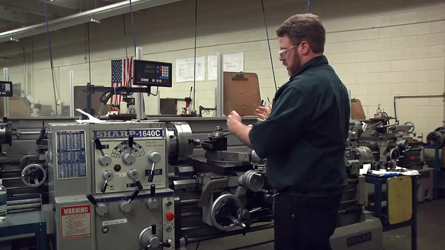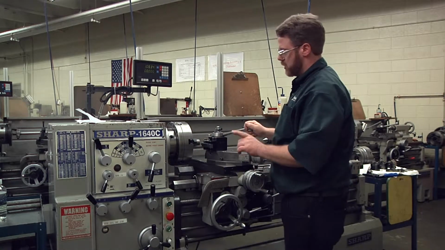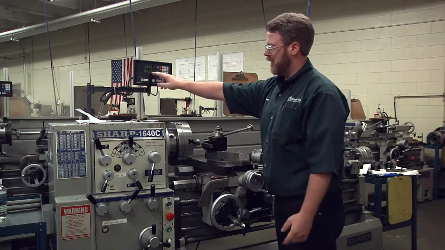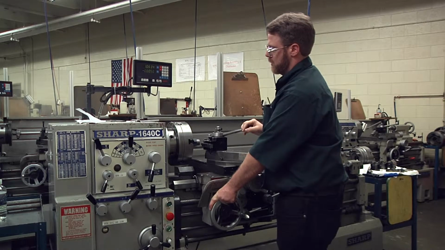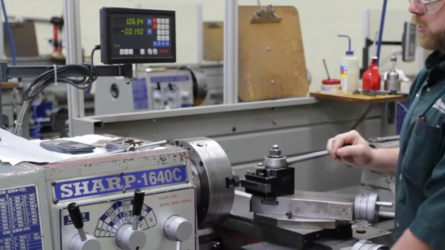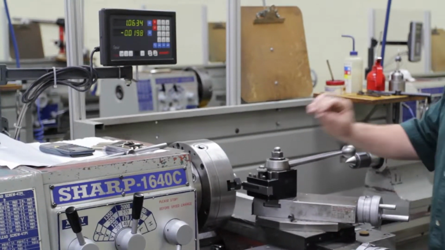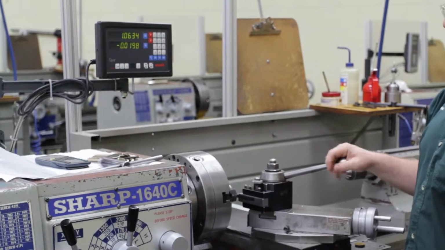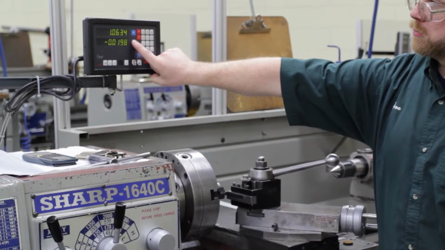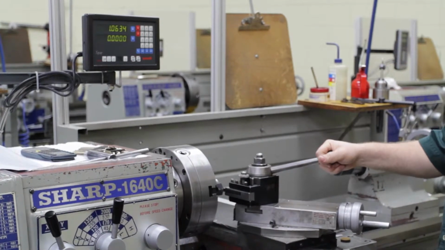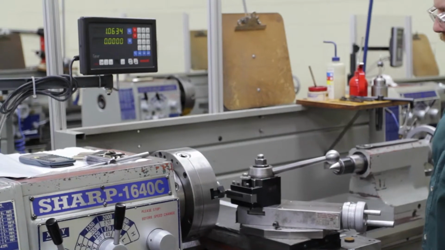Now on the Z, if you go negative, you're going towards the chuck. Positive goes away from the chuck. So I want to go negative, let's go about 0.02 inches, 20 thousandths. And that'll be a first pass across the end of the material. I'm going to re-zero it there. So now that I have that zeroed, I can go ahead and face off the end of the part.